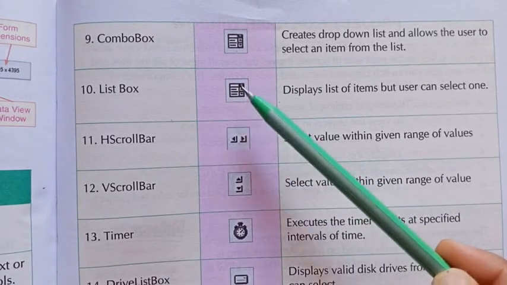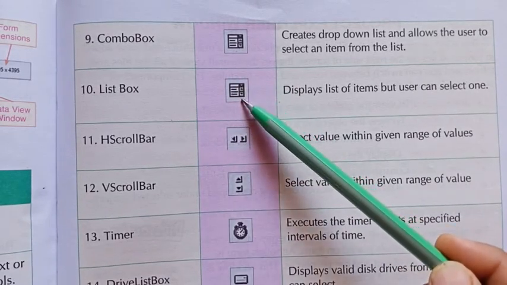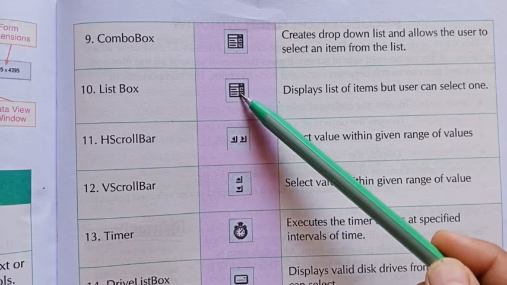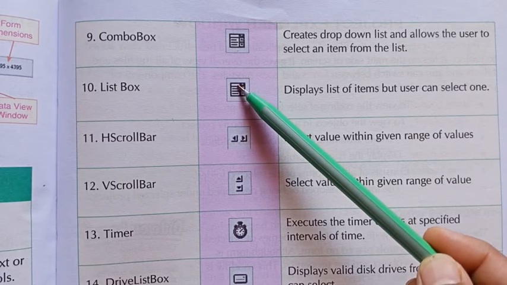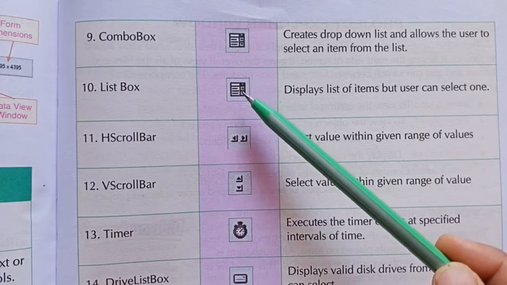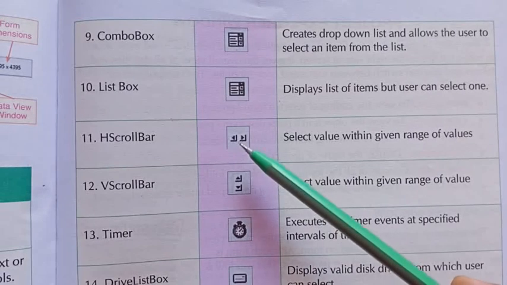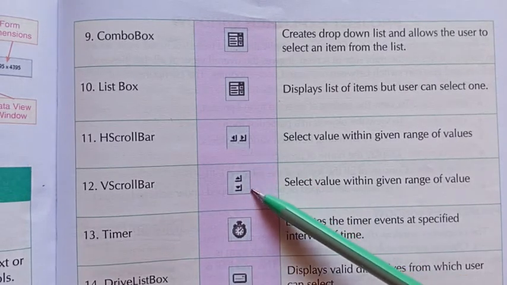That's the combo box. Then we have the list box. In the list box, a list will be displayed out of which you can choose, but you will not be given the option of writing the choice yourself in the text box. That's the difference between the combo box and the list box. Then moving ahead, we have the H scroll bars and V scroll bars.